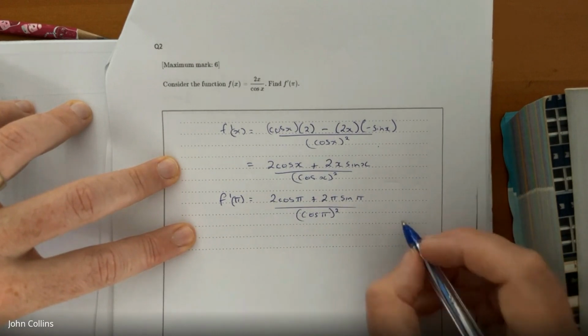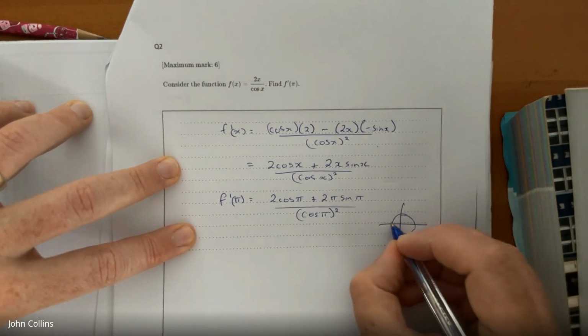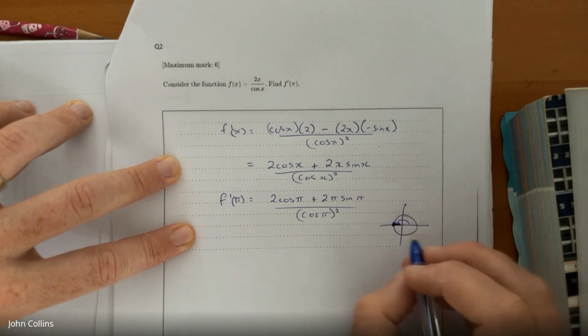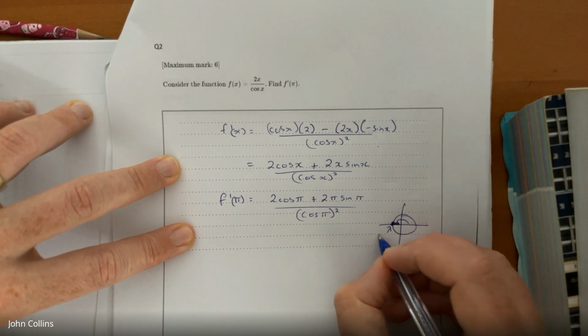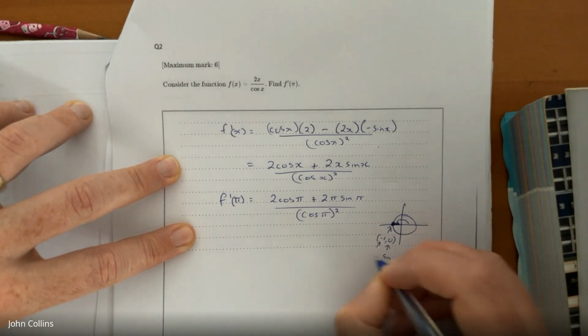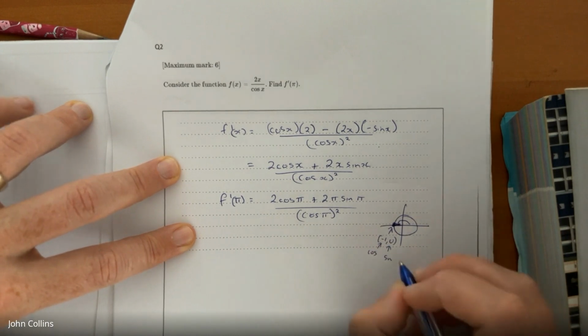Using my unit circle, pi is 180 degrees, so right around here, and cosine is the x-axis, so that is the point (-1, 0), which means the sine of pi is 0 and the cosine of pi is minus 1.